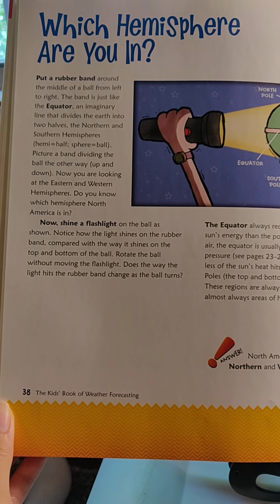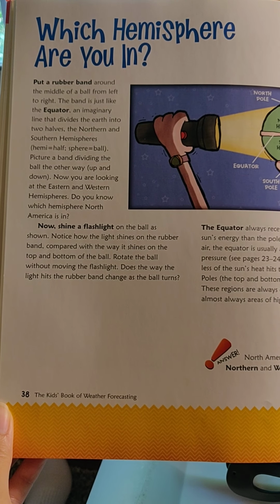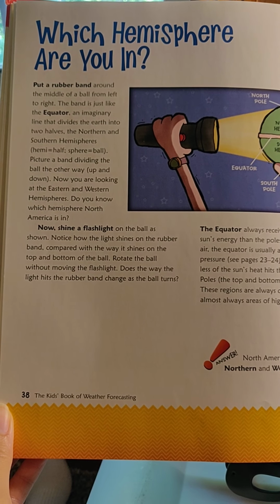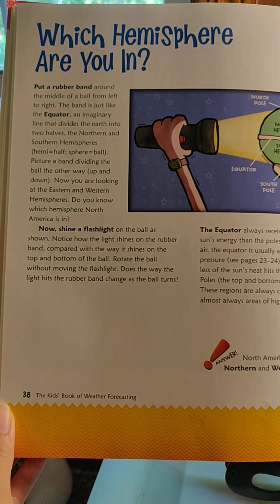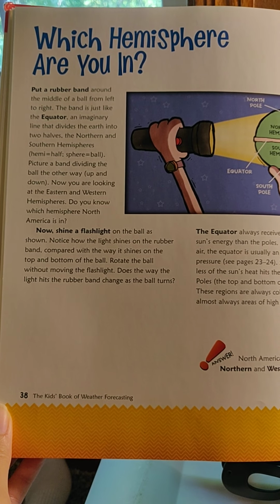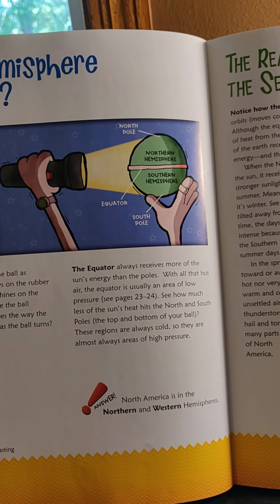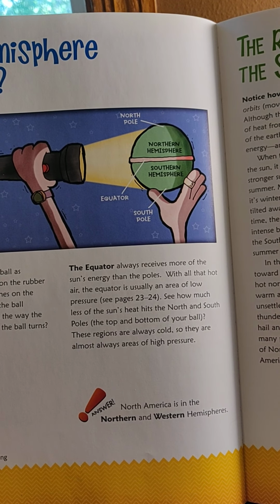Now shine a flashlight on the ball as shown. Notice how the light shines on the rubber band, compared with the way it shines on the top and bottom of the ball. Rotate the ball without moving the flashlight. Does the way the light hits the rubber band change as the ball turns? The equator always receives more of the sun's energy than the poles.